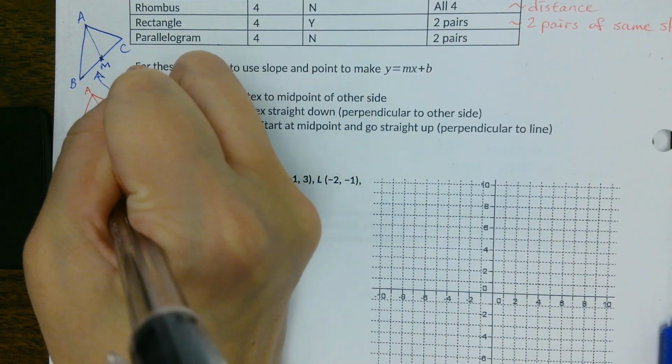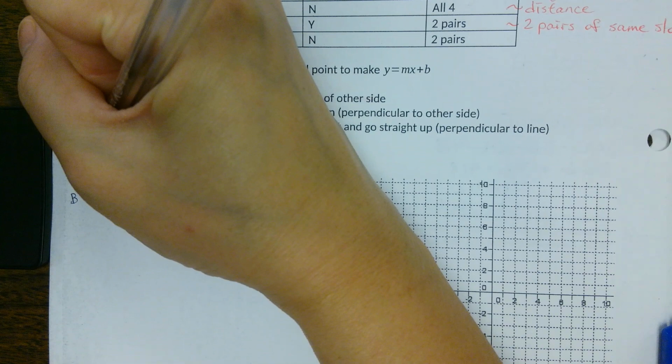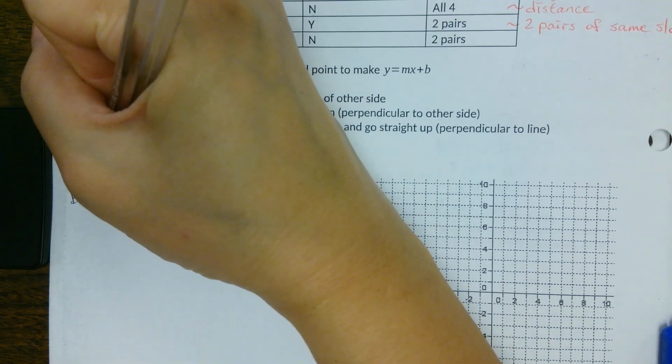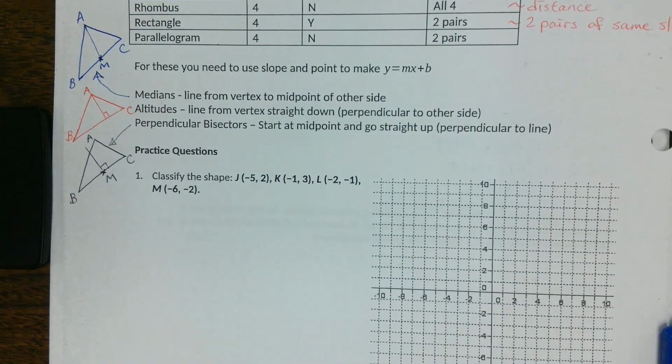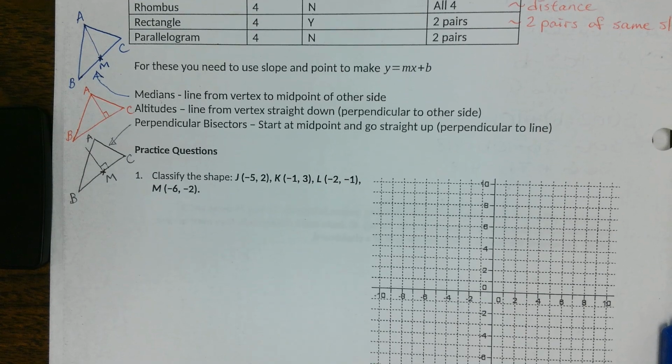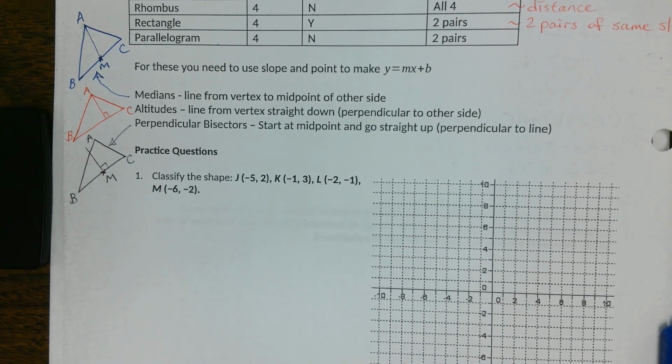Yes. So it's the midpoint of BC and at 90 degrees. Okay. So remember the difference between the three: median, altitude, and perpendicular bisector. Only median and perpendicular bisector go through the midpoint. Otherwise, it doesn't have to.